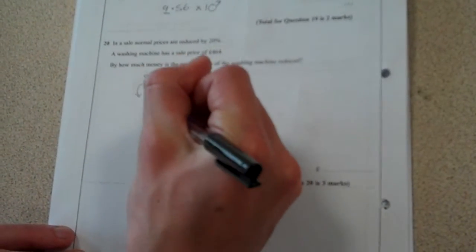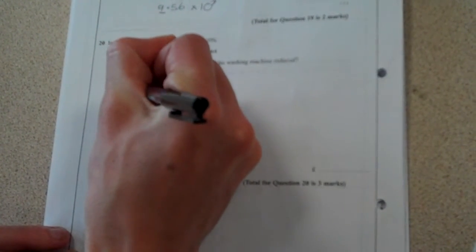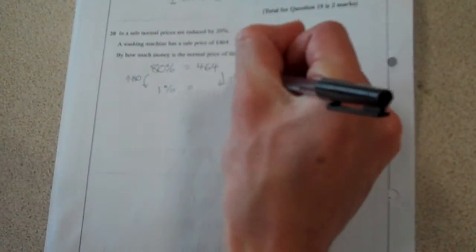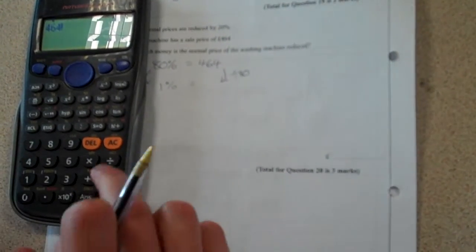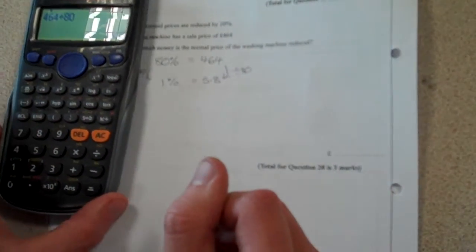I can go down to work out what 1% equals, and if I've got 80, I would need to divide by 80 to work out what 1% equals, and do the same to both sides of my equation. So with your calculator, 464 divided by 80, and we've got 5.8 as our answer. If it came up as a fraction, that's fine, that's 1%.